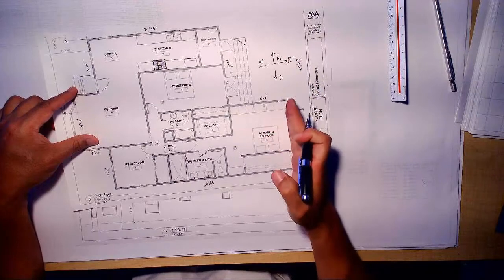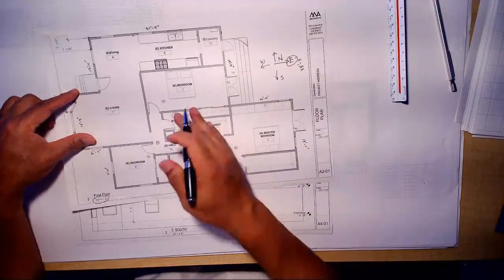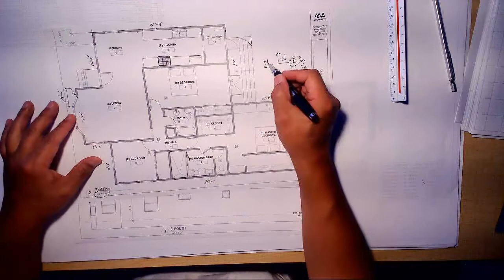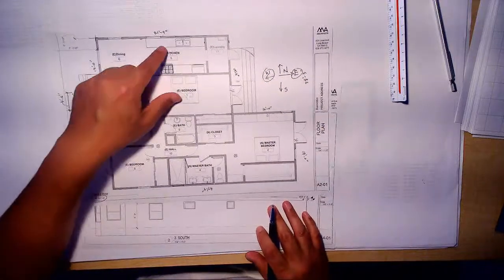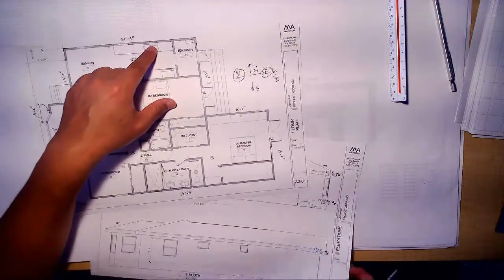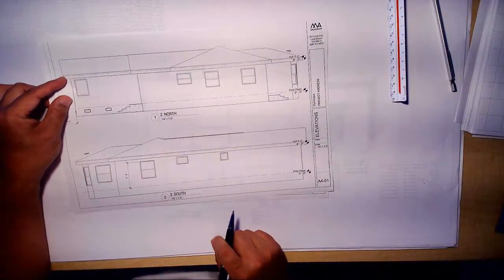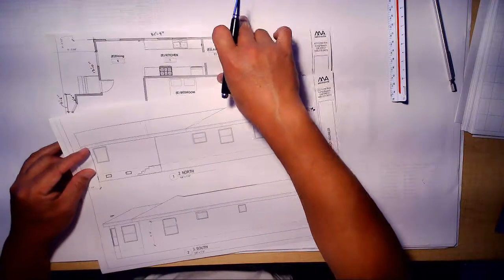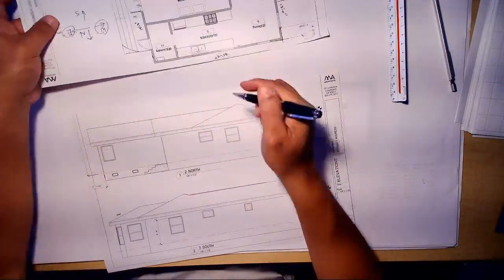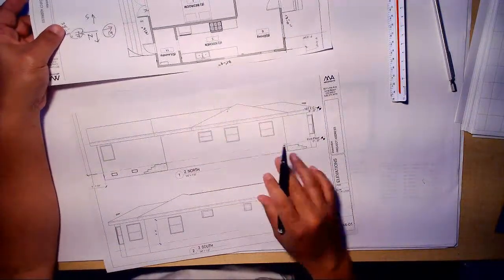So this side of the house is called the east elevation, and this side of the house is called west elevation. So if we look at north elevation, you guys will be producing a drawing that looks like this, and you'll be labeling it north elevation. That is as if we were standing on the north side of the house looking that way.